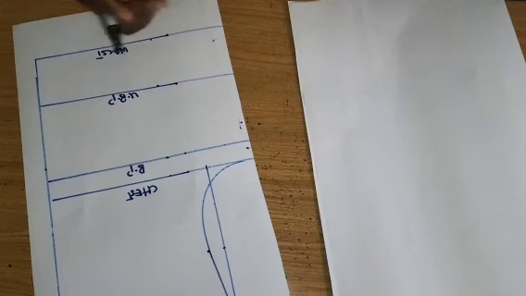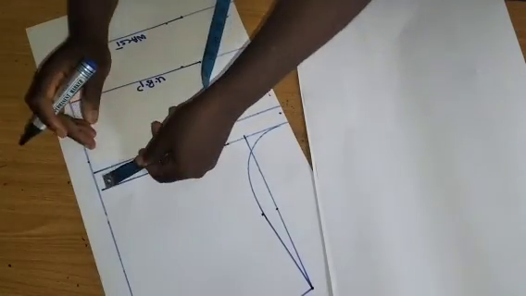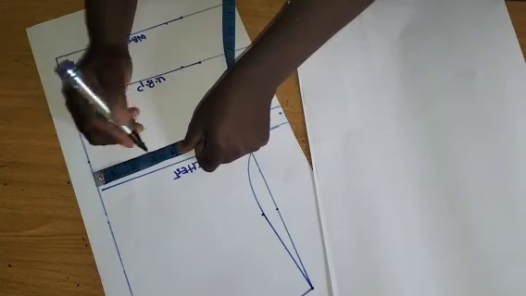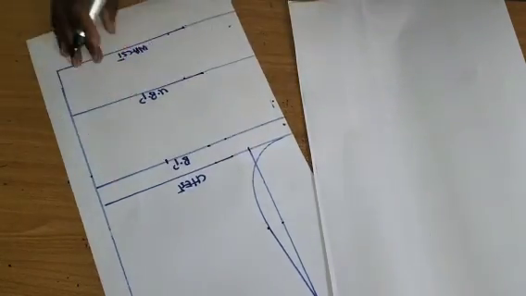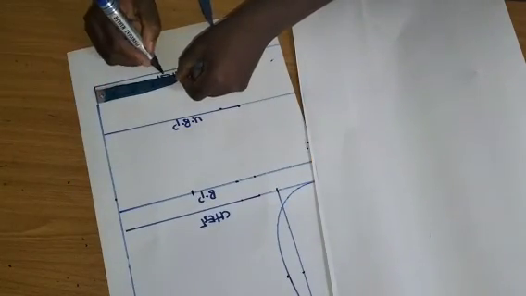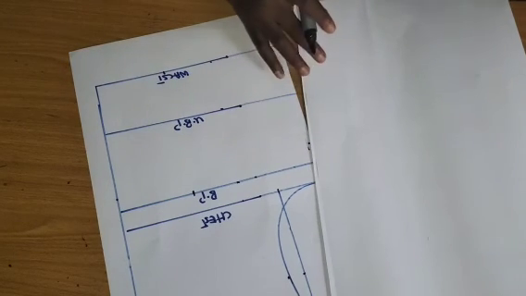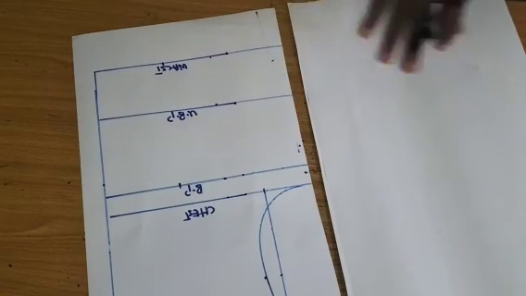And most of the time, because we are going to have a dart, we usually measure our bust span line. So I'll just measure the bust span. I'll just indicate it for this calculation.